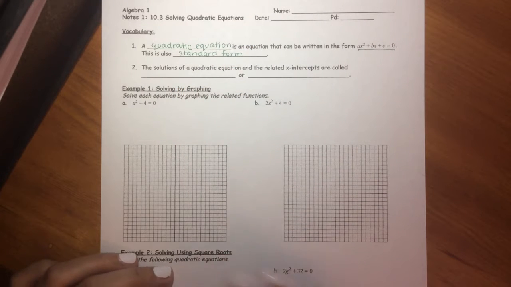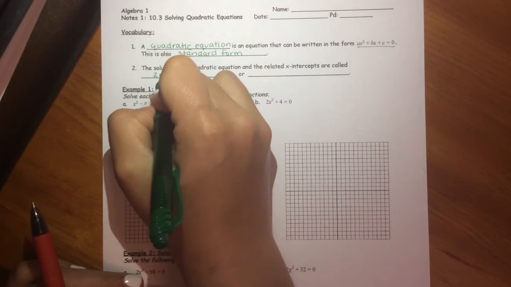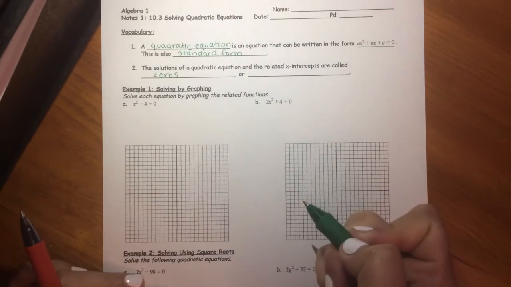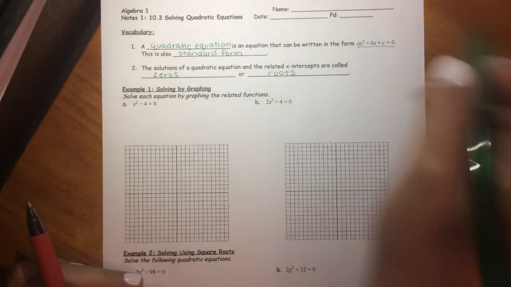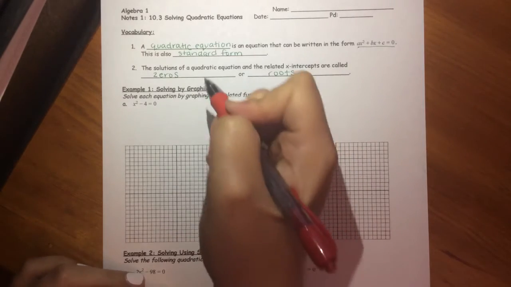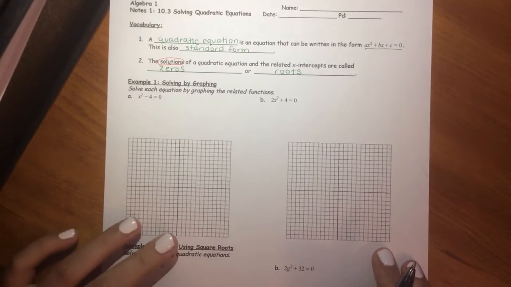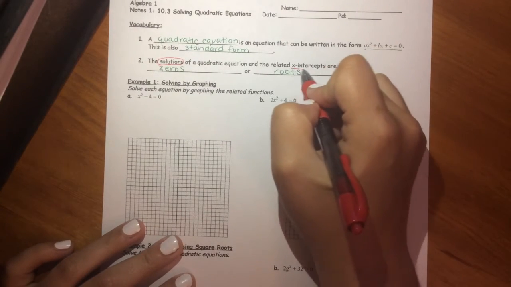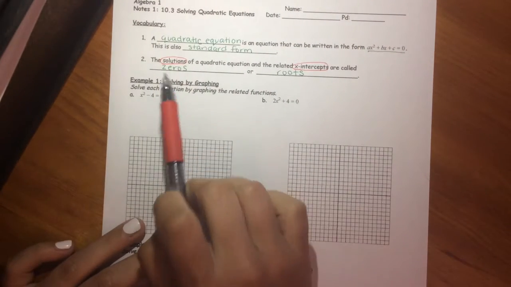Okay, so then the solutions of a quadratic equation and the related x-intercepts are called, so we have two terms, they're called zeros or they're called roots, okay? Solutions, so when we solve a quadratic equation, they're called zeros or roots. In other words, our x-intercepts are zeros and roots.